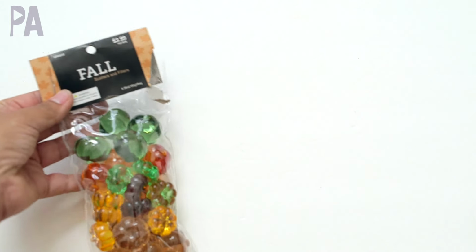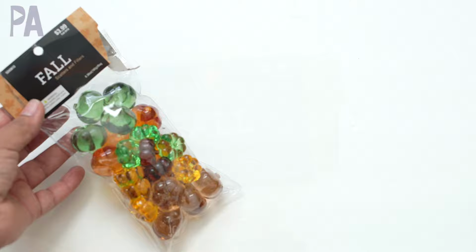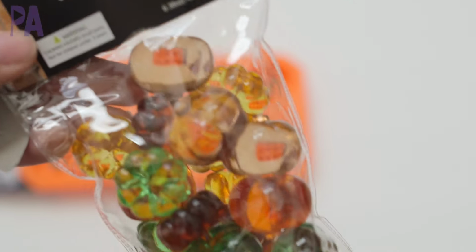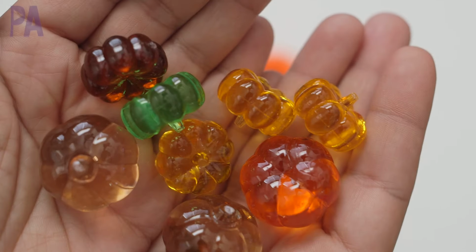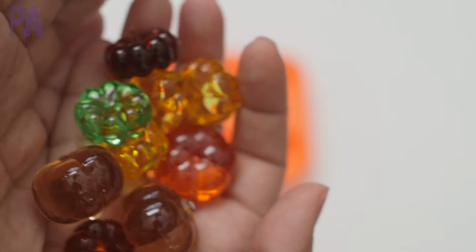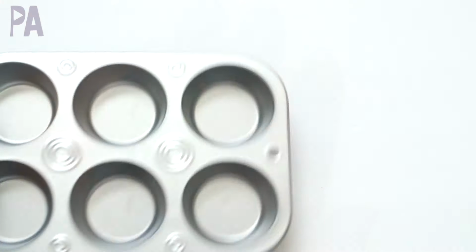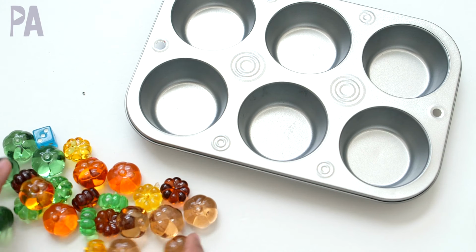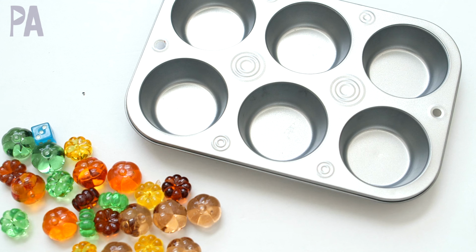I did happen to find these really great acrylic pumpkins. These were at Hobby Lobby. You don't need these. In fact, you could probably use something like orange pom-poms, but I just thought they were really cute because they were pumpkins. And then I'm going to take one of my muffin tins, and now I have a math activity. Here are all my pumpkins. I also like that they're all different shapes and colors. I thought that was kind of fun for fall.